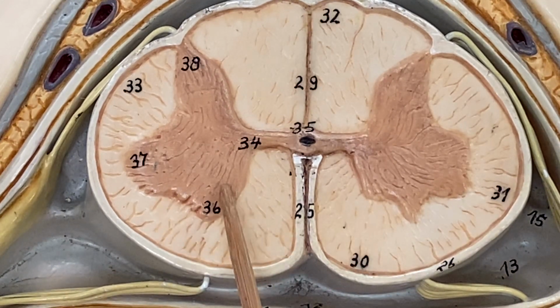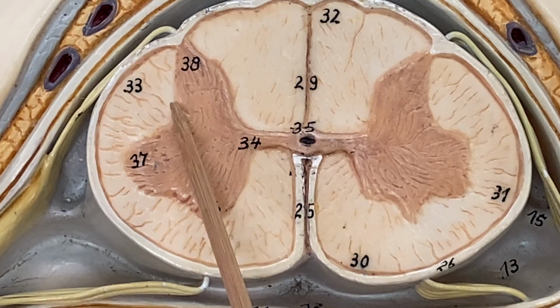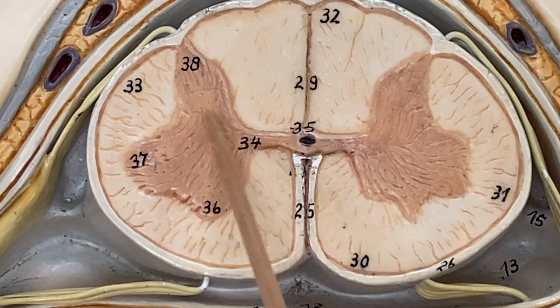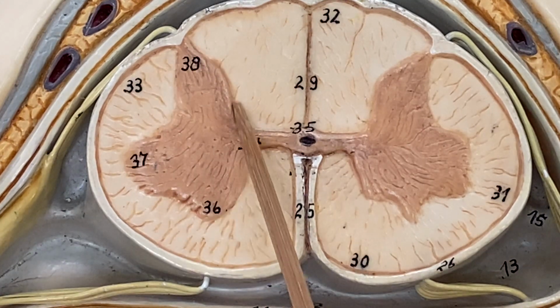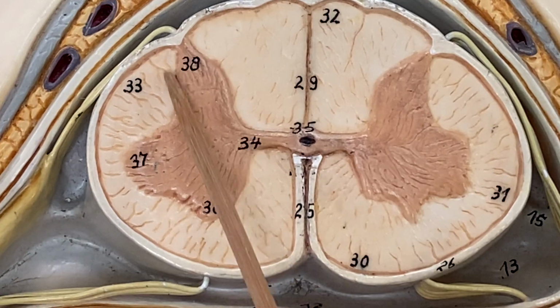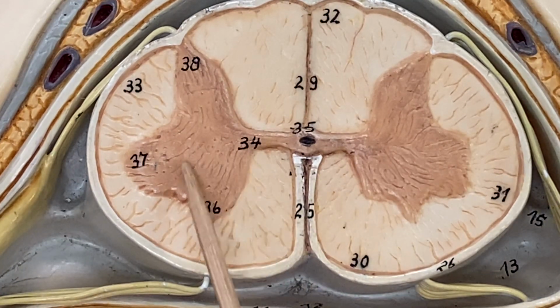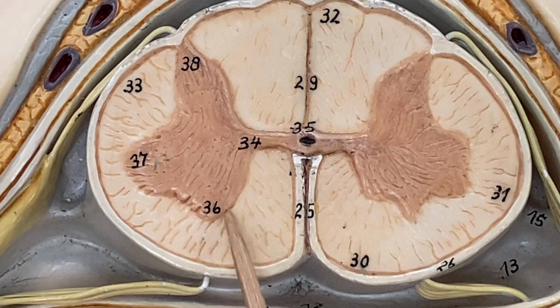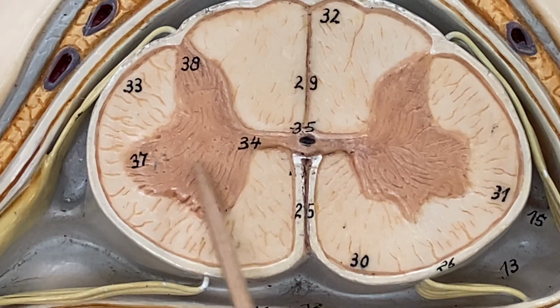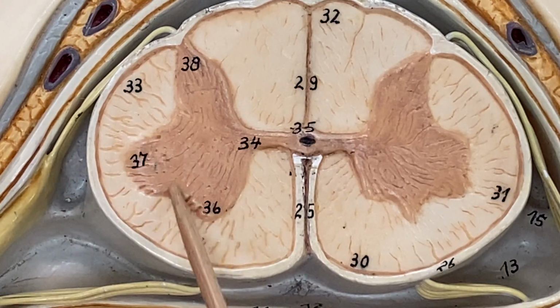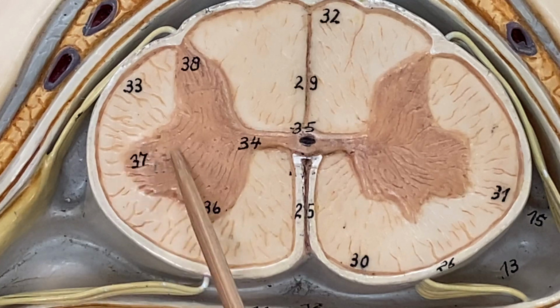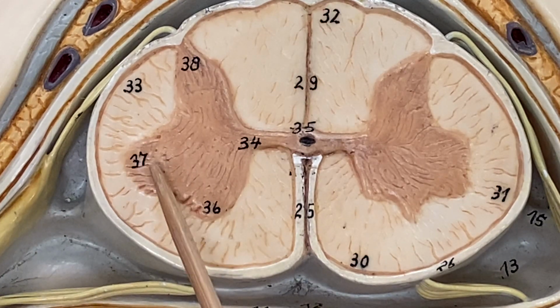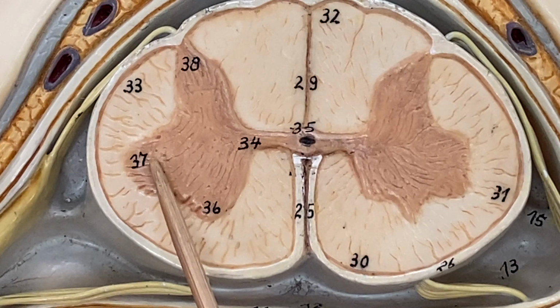So the other thing you need to know is that the posterior gray horn processes sensory information, and that'll be both somatic sensory and visceral sensory. The anterior gray horn has motor neurons. This is part of your SNS, your somatic nervous system, your somatic motor system, and this part controls your skeletal muscles. The lateral gray horn is part of the ANS. So this is part of the autonomic nervous system, and this will be your visceral motor.